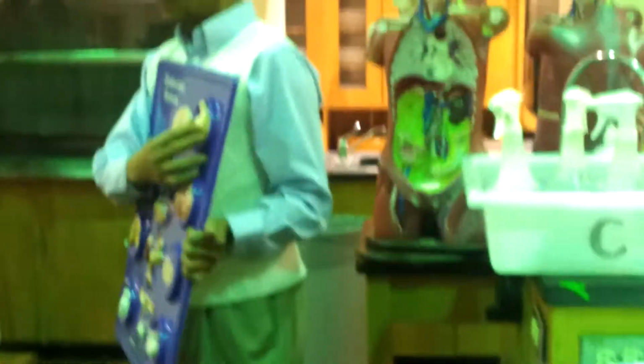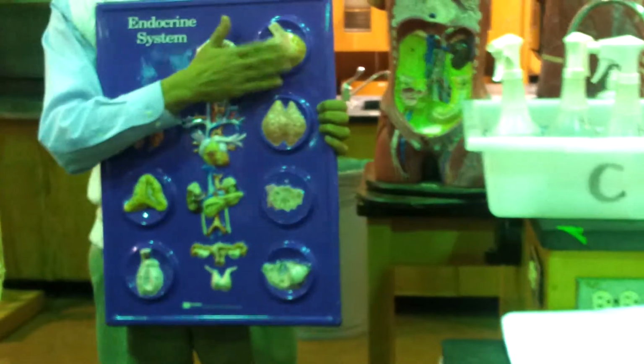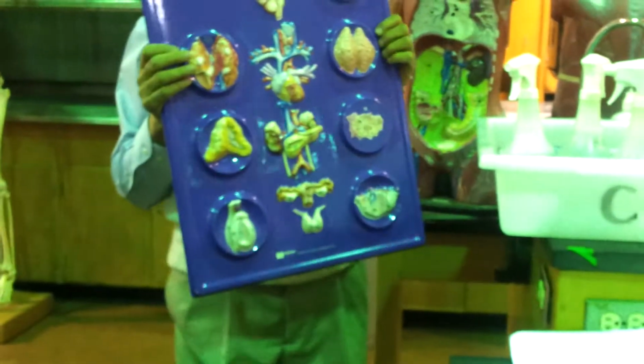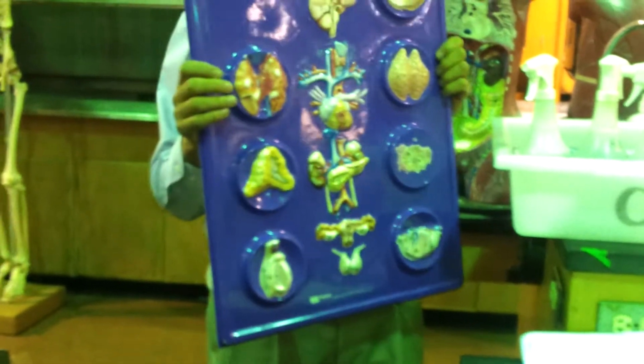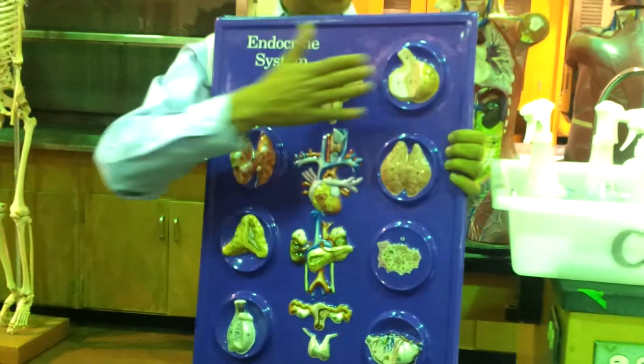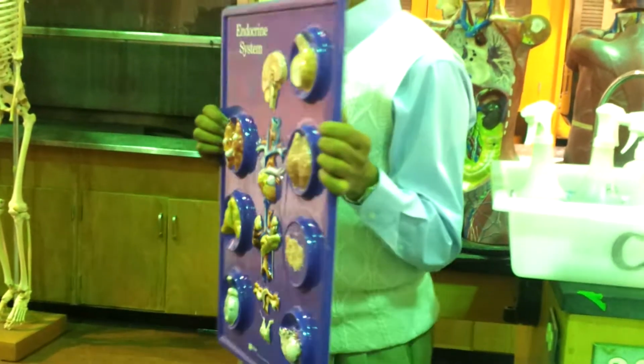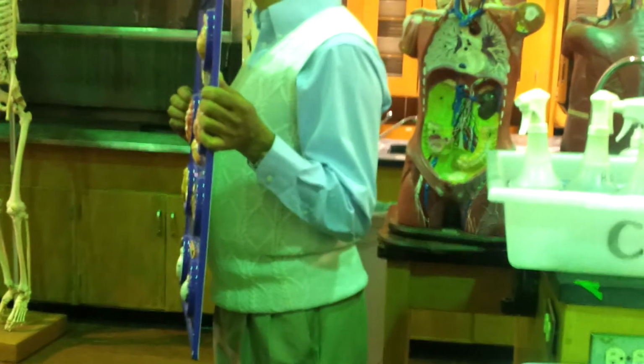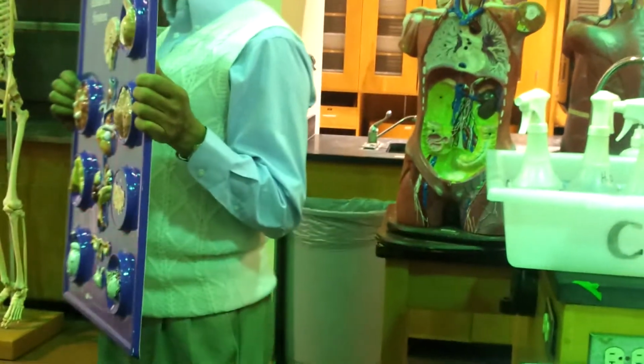Pituitary. What do you notice here if you look at this? Anything you notice? Your observation? What do you see?